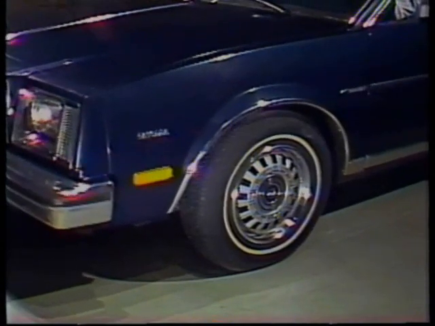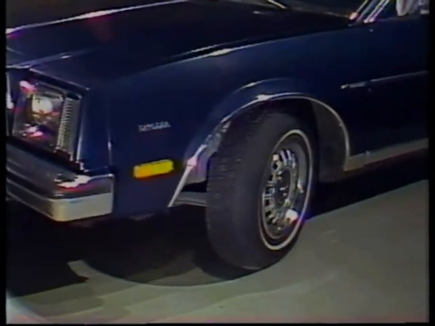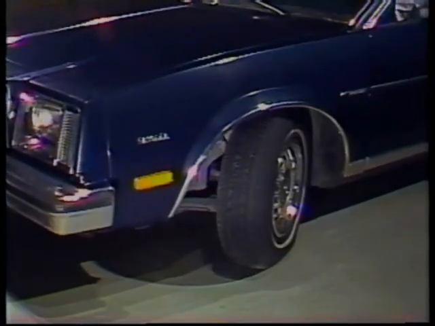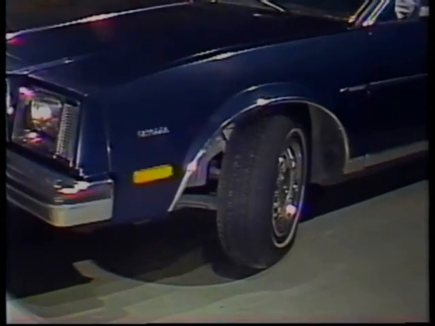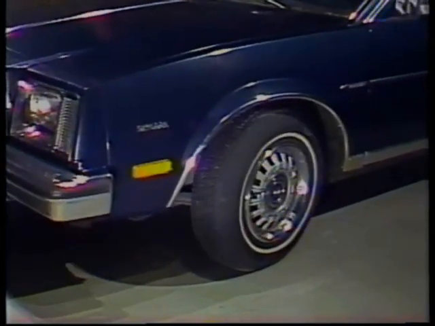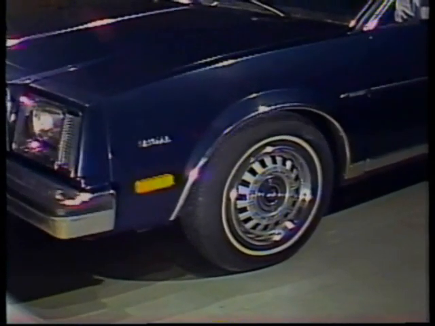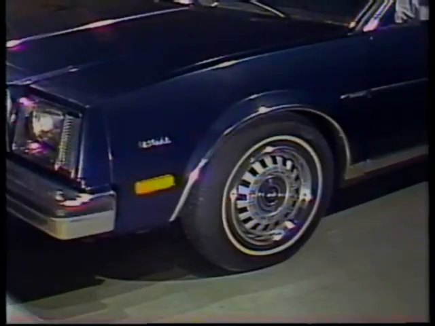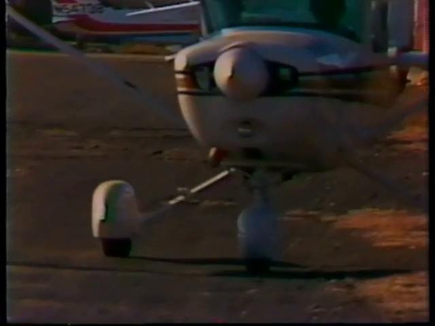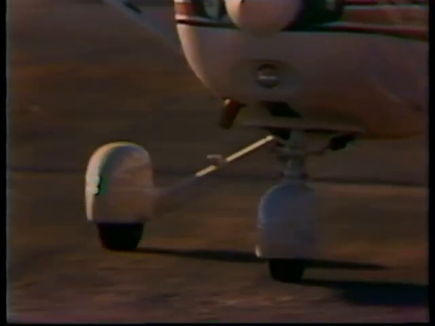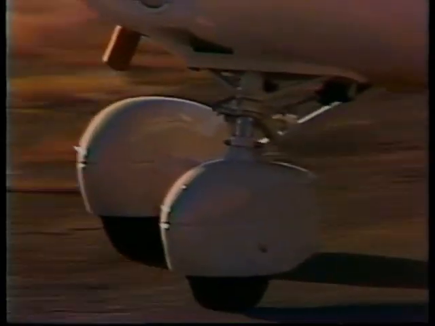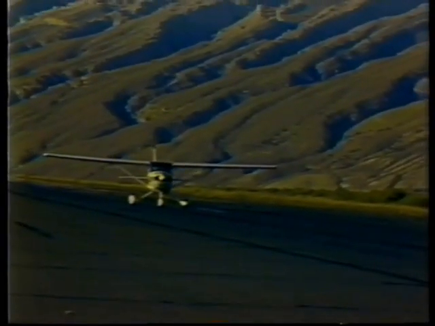If a car's shock absorbers are worn or damaged, the car will wallow, dip, or lean. This could cause a loss of control and, in turn, cause a serious accident. On an aircraft, damaged or poorly maintained shock struts can cause directional control problems while taxiing or during the critical moments of takeoff or landing.